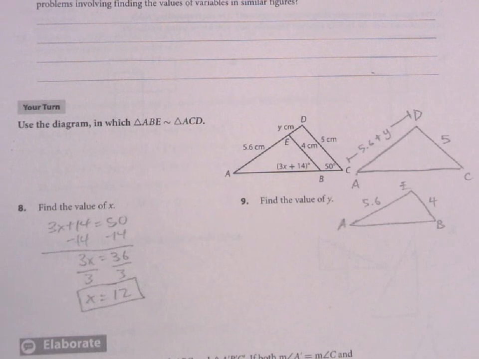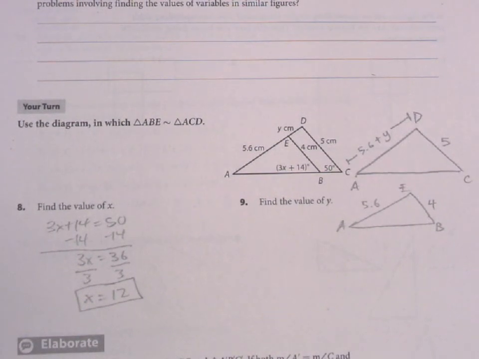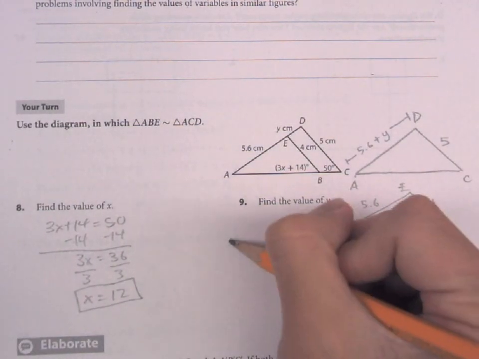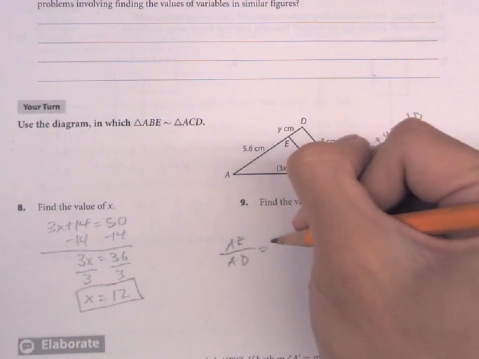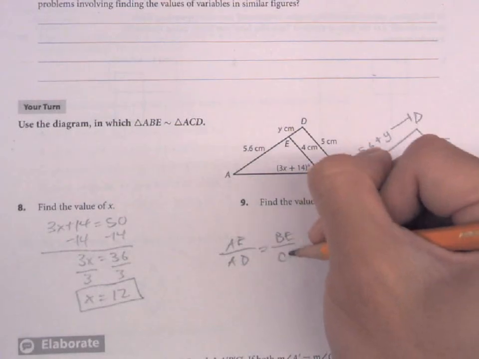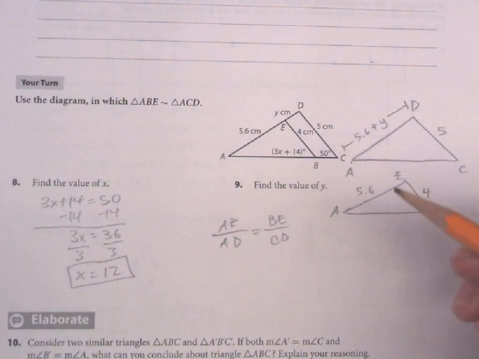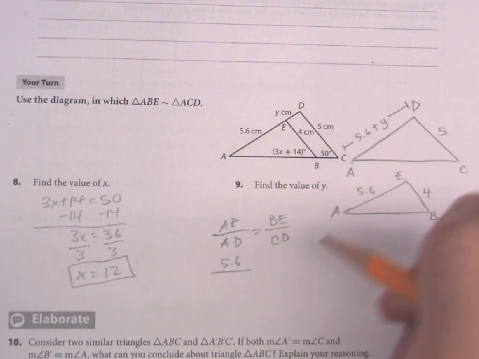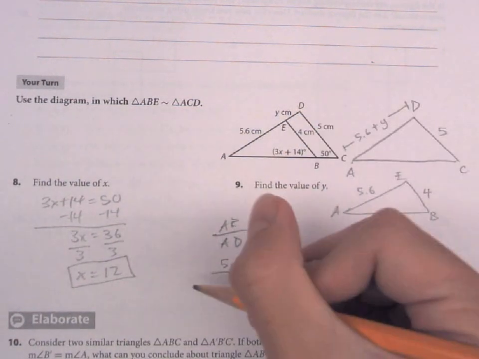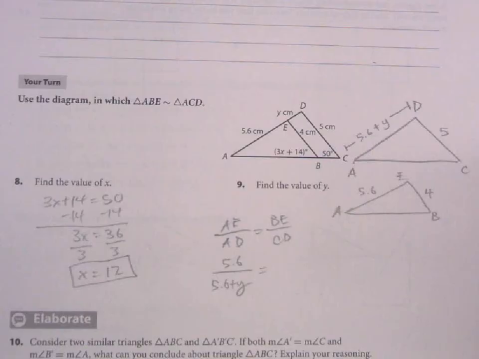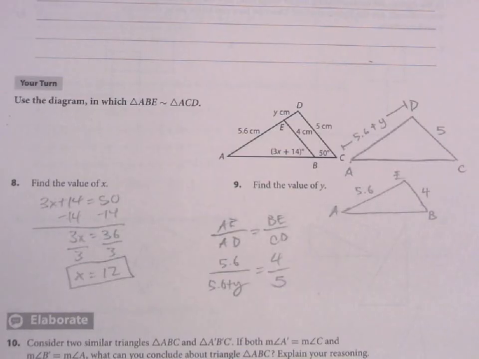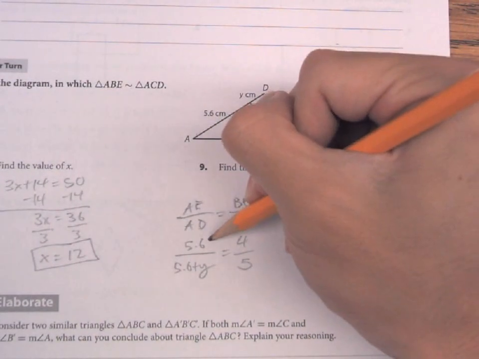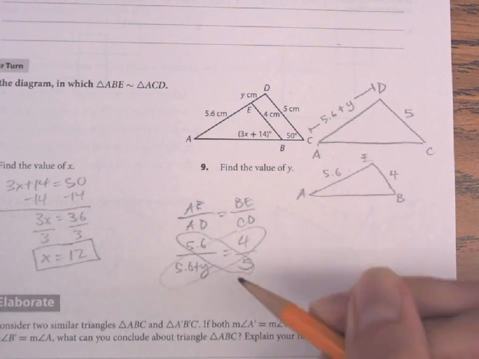Now I'm going to do the smaller one over the bigger one. So AE over AD equals BE divided by CD. AE is going to be 5.6. AD is going to be the sum of 5.6 and y, so 5.6 plus y. BE is going to be 4. CD is going to be 5. From here you want to do your little cross multiplication, your pretty butterfly.